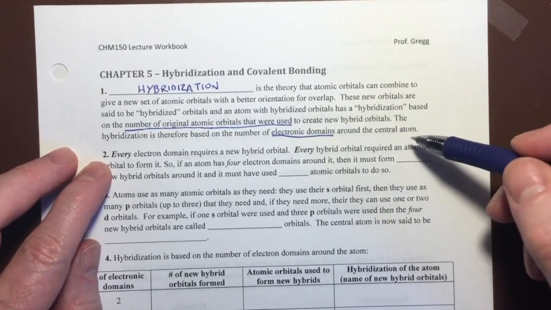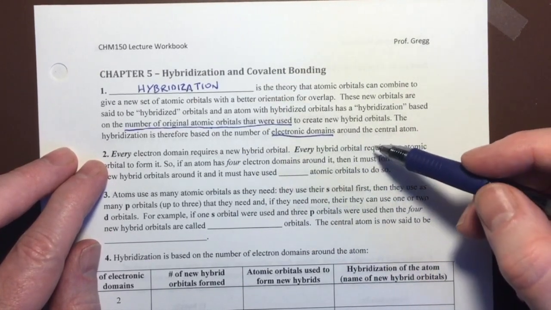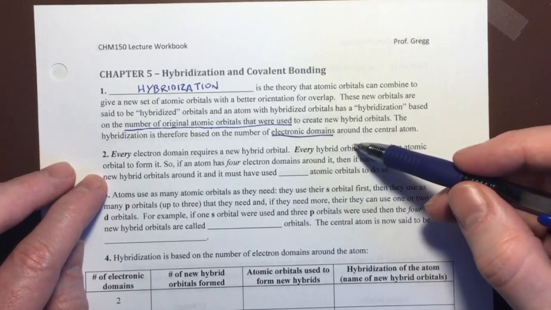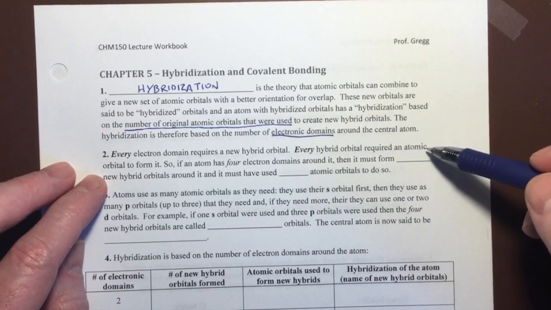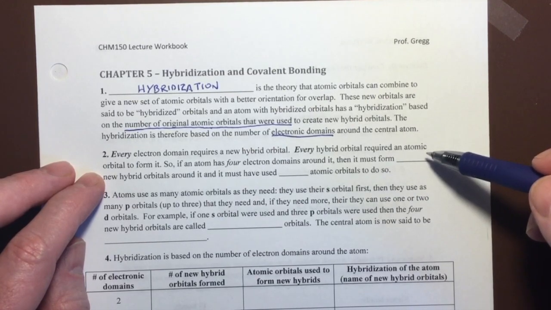Every electron domain requires a new hybrid orbital. So if you've got 5 electron domains, that means you had to have 5 hybrid orbitals. Every one of those hybrid orbitals that you formed required an atomic orbital to form it. So for example, an s, 1 or more of the p orbitals, and maybe even 1 or 2 of the d orbitals had to be used as ingredients.